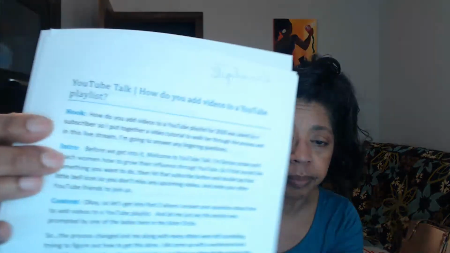My desk is a mess because I've been working on stuff here, but I have a framework for a video. So let's say this is my video format. And so for my video format, I will have my hook, and we've talked about hooks before, and we can do that at another time too. But I have my hook, and then I'll have my intro, which might be something like, well, before we get into it, welcome to YouTube Talk and blah, blah, blah. And then I'll have the content, which is whatever it is we're going to talk about that day.